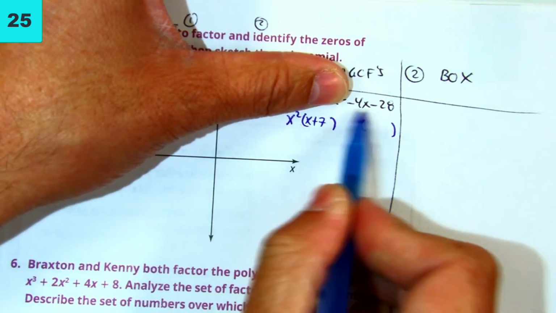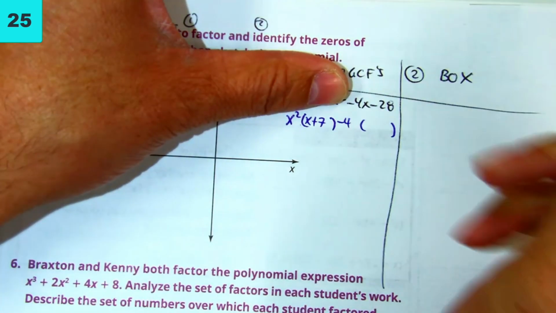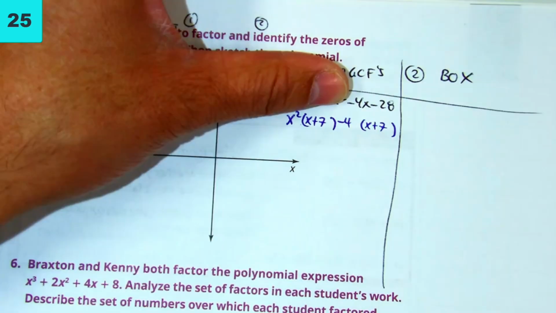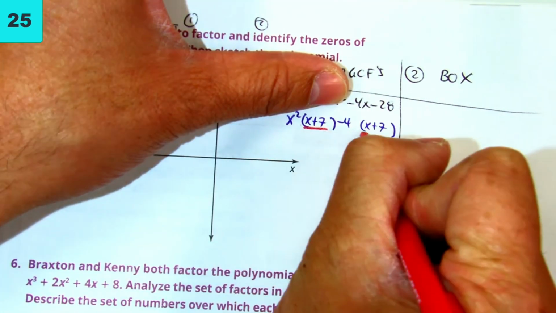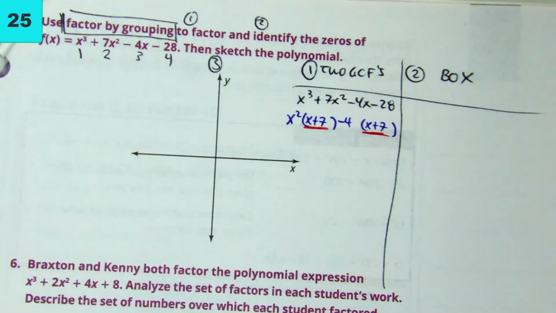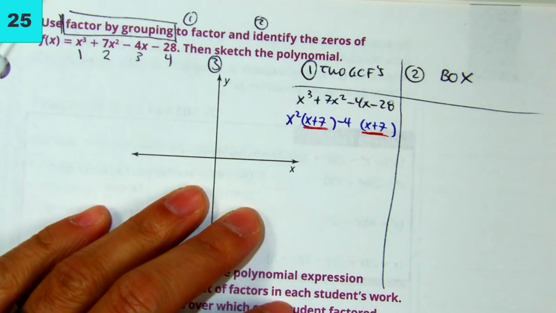What's your greatest common factor there? Negative 4. And what goes inside the parentheses? X plus 7. So let me highlight that in red. These in the parentheses are exactly the same. Okay, I call that the first GCF. Here is the second GCF.